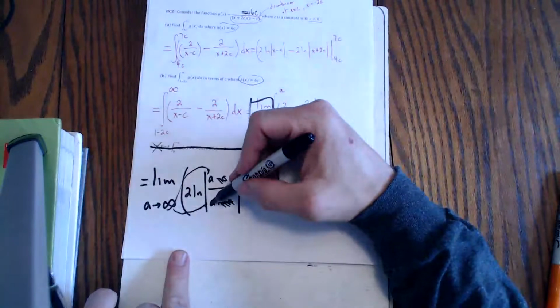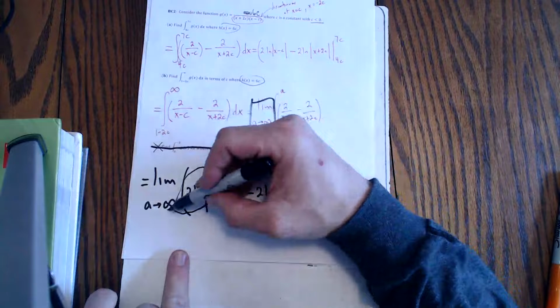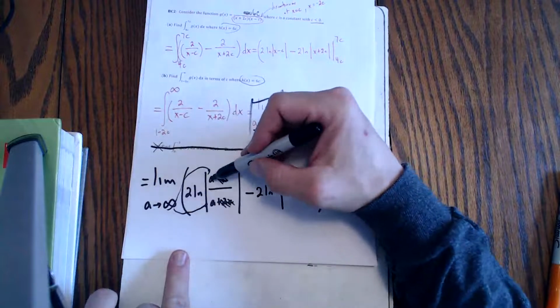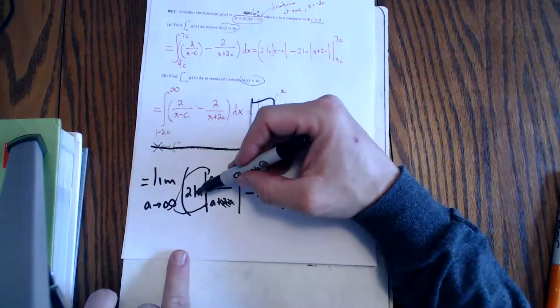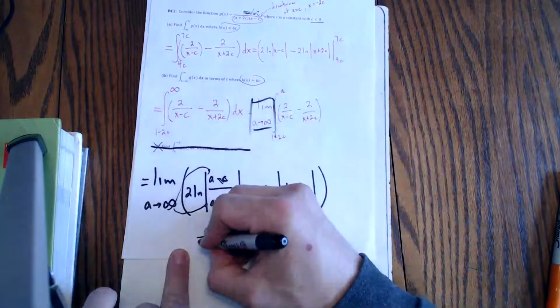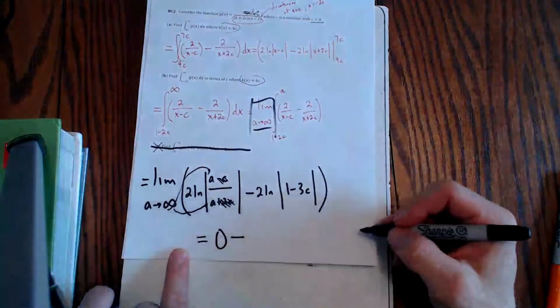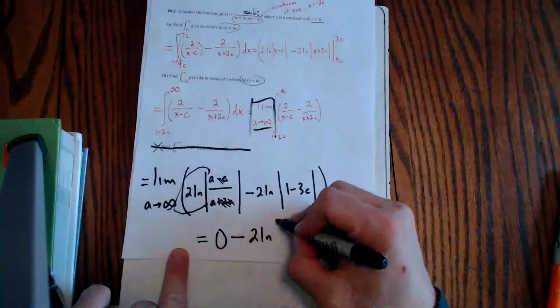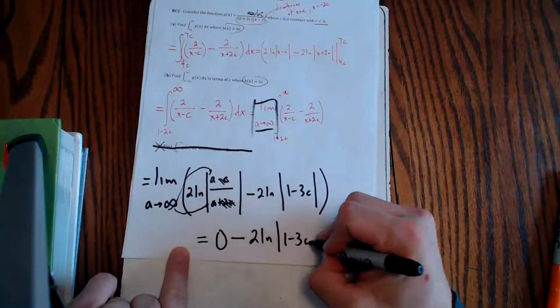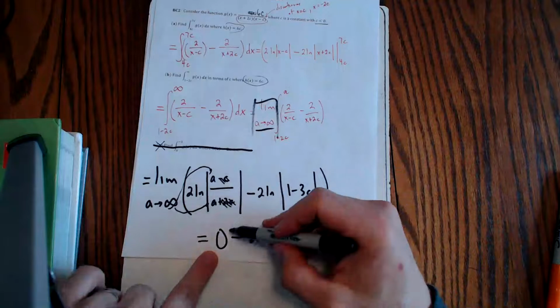A over a approaches just 1. As a becomes infinite, the c's become negligible, and a over a becomes 1. The natural log of 1 is 0. So this first term just becomes 0. And then the answer becomes, well, just the minus the second term part.